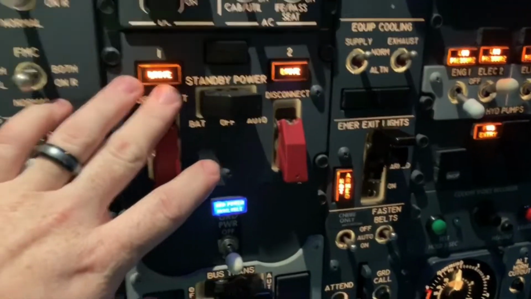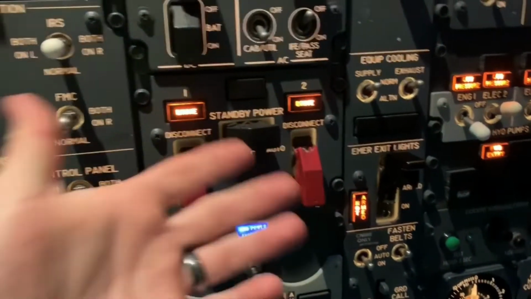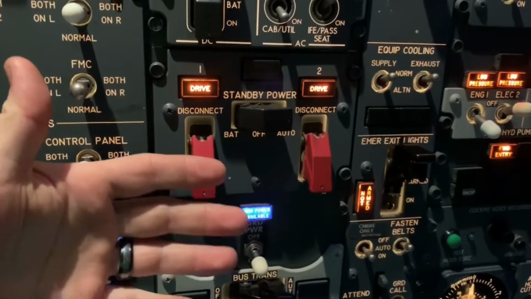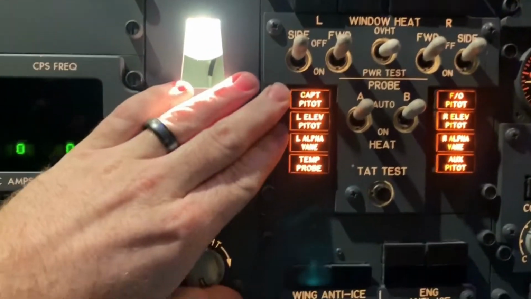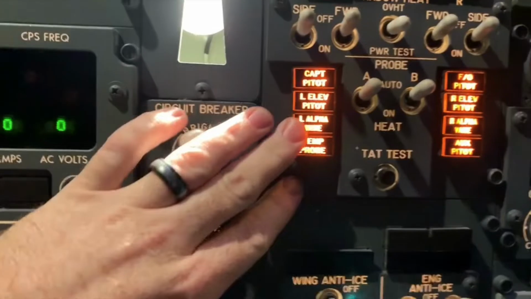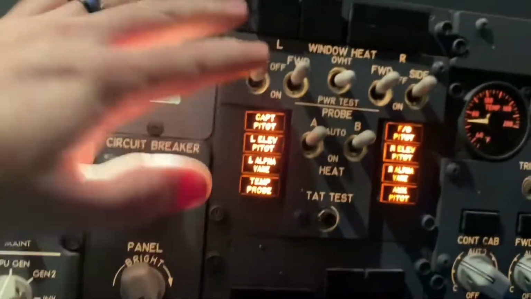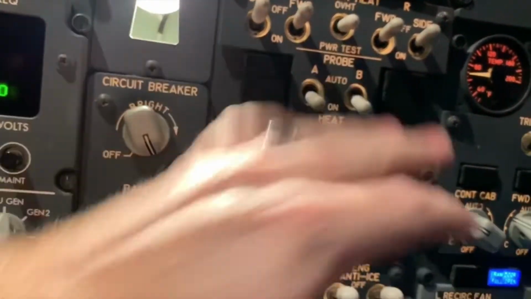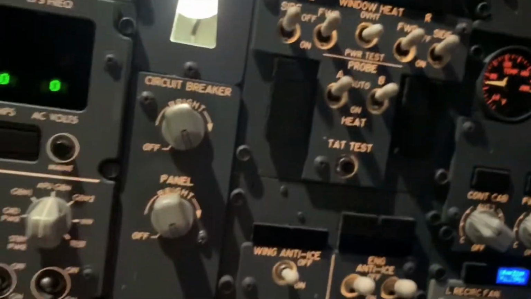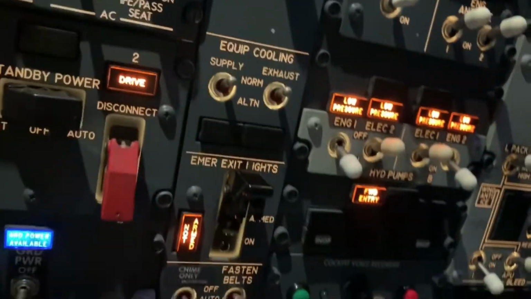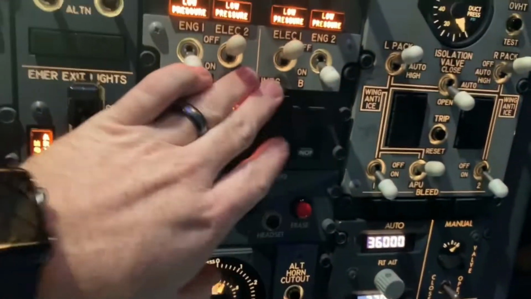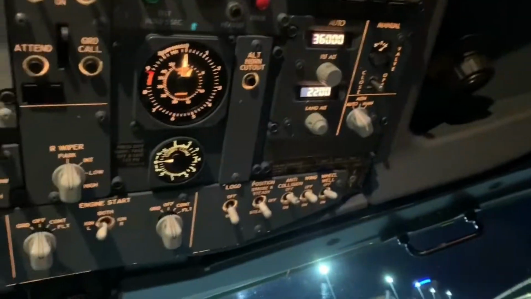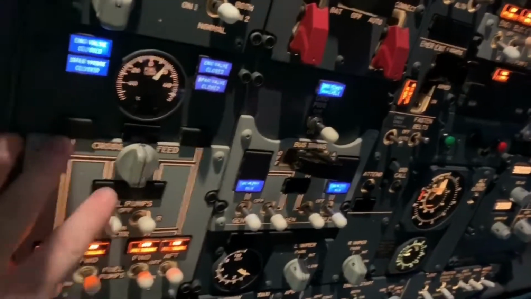Right now we have IDG drive lights because the engine's not turning and the IDG's not producing any power. These are anti-ice legends for all of our different probes on the outside of the airplane. Those are on because the switch is off. If we turn the switch on, those lights go out. Same with hydraulic pumps. For the doors, we have a forward entry door message here because the forward door is open. Pretty simple.